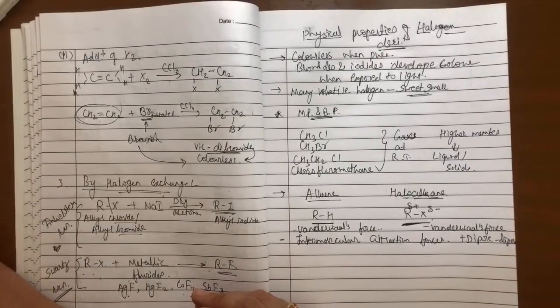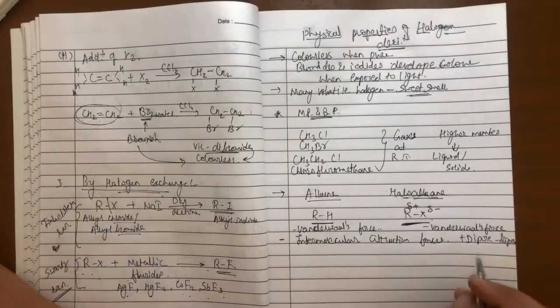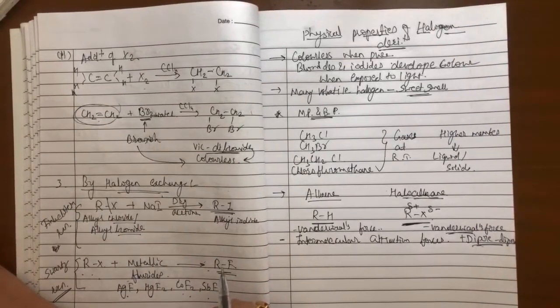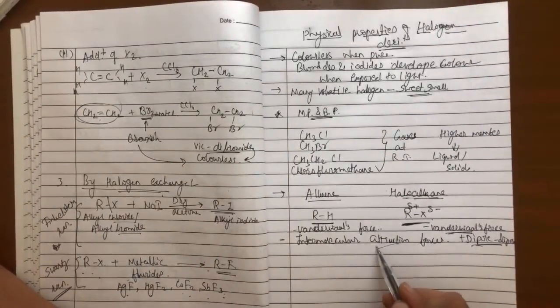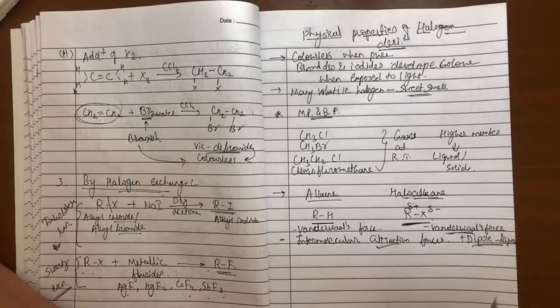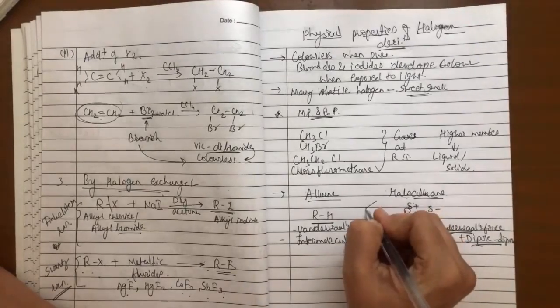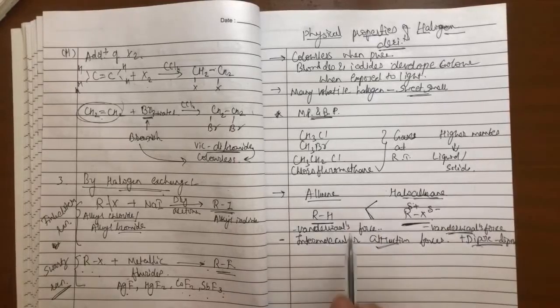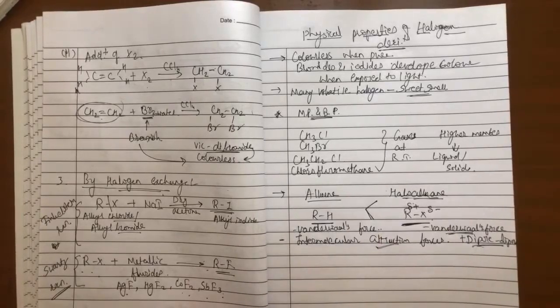Those who have doubt about what is dipole, go through chapter 4. Initially only these forces are discussed there. So along with van der Waals forces, dipole forces are also present, and because of this intermolecular attraction forces are higher in case of haloalkane in comparison to alkane. And this results in what? Haloalkanes have higher values of melting and boiling point in comparison to alkane.